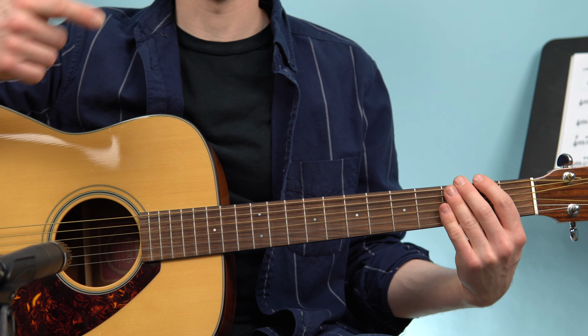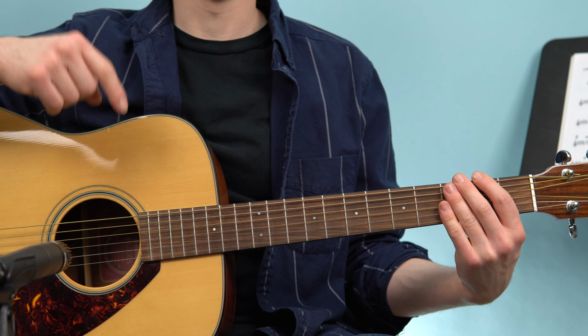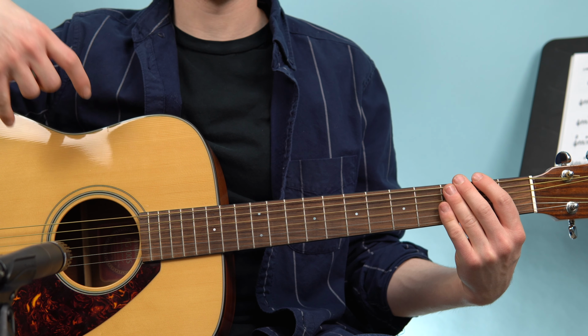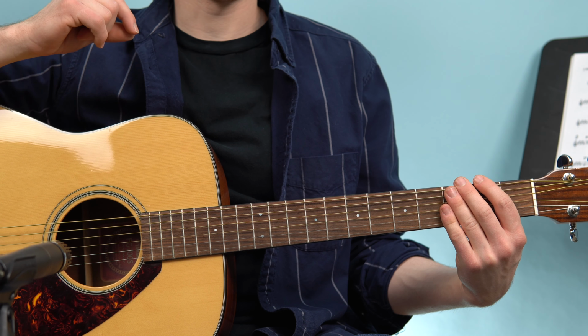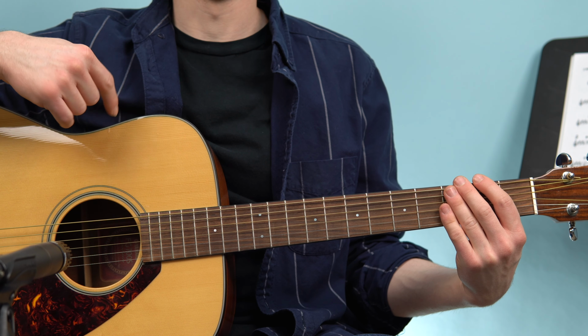There's a 4-step process I like to teach to get down your chord progressions. The first step is to get your chords down individually and confidently. This is so important because if you don't have your chords down by themselves, switching between them and switching to them will be just that much harder. So make sure you have your chords down and make sure you can play them really, really well.